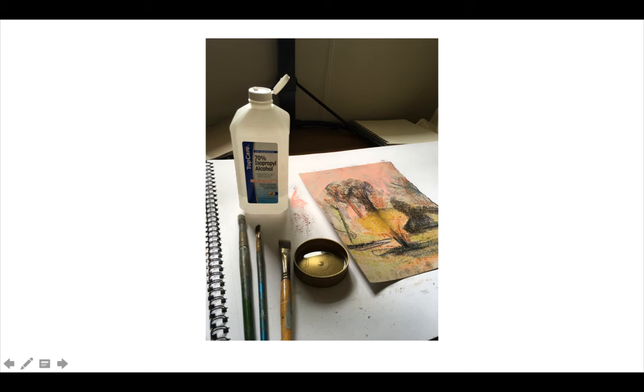But I decided to just use a little bit of isopropyl alcohol and use my old brushes. Flat brushes are great to just distribute or blend those colors, the pigment on the paper, or mix with isopropyl alcohol.